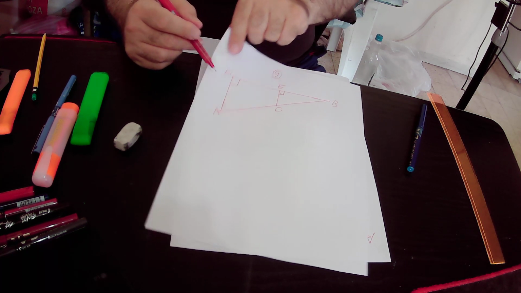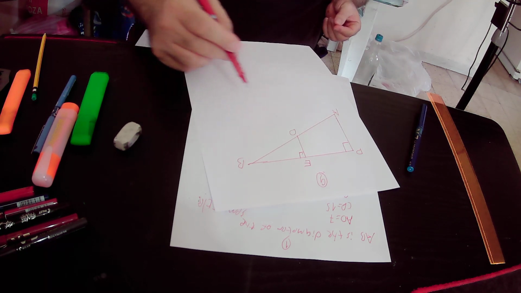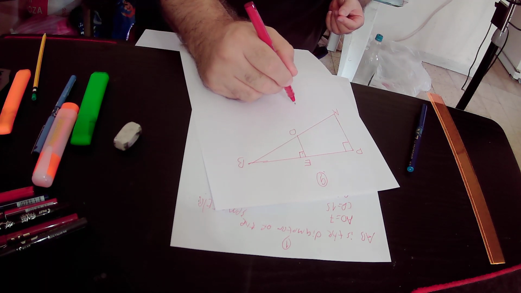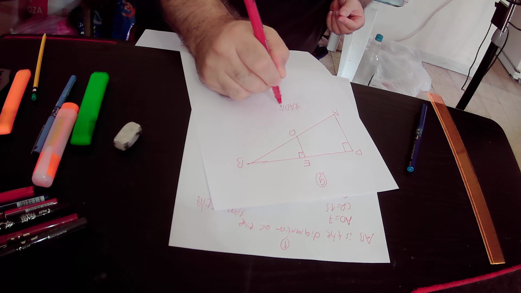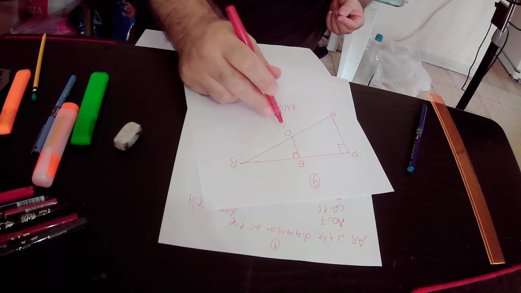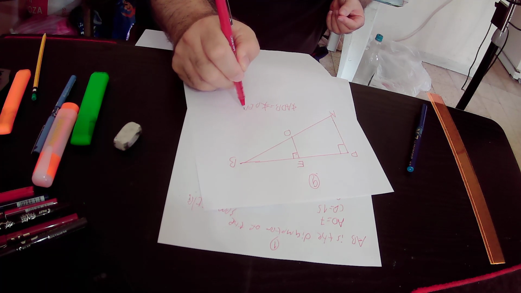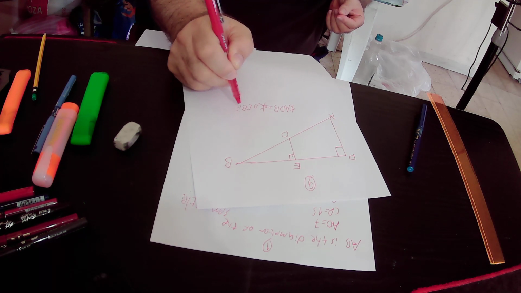So we can write that angle ADB in the big triangle is equal to angle OEB in the small triangle. Both those two angles are equal to 90 degrees in their sizes.